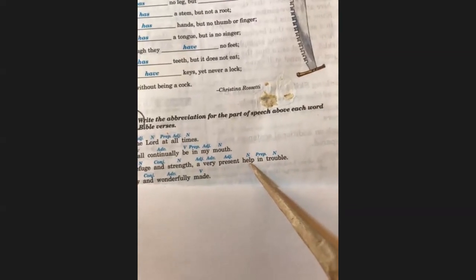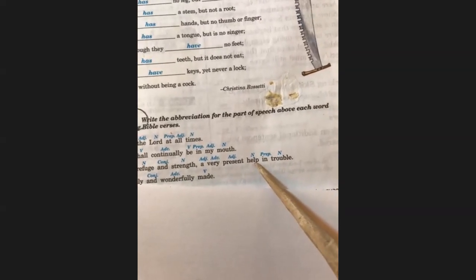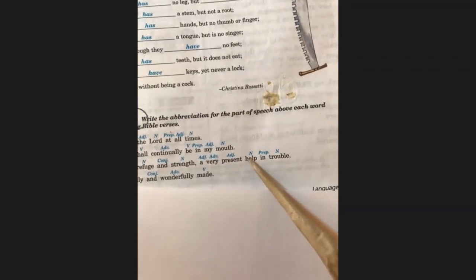Help can be a verb. I went to help them. Then it would be verb. But look.